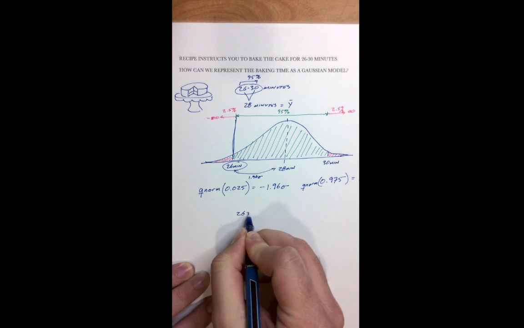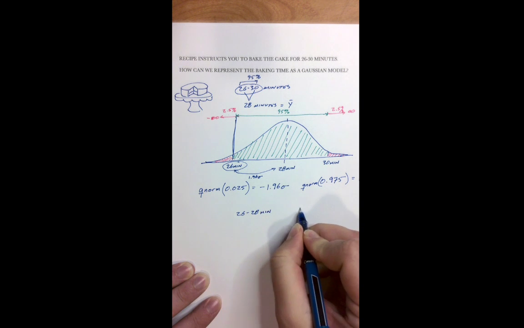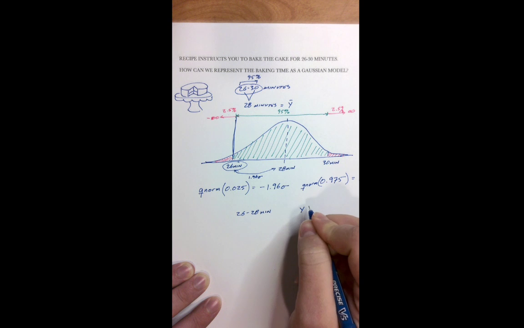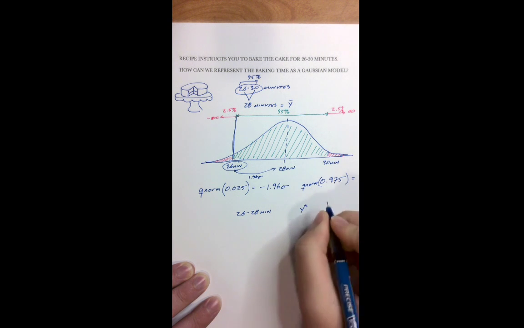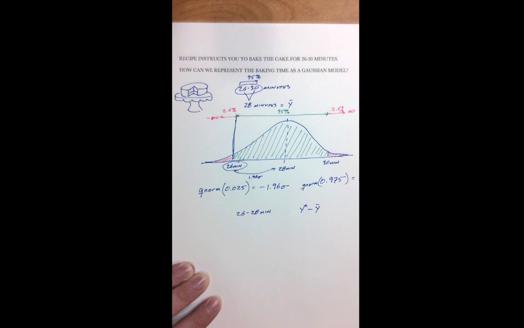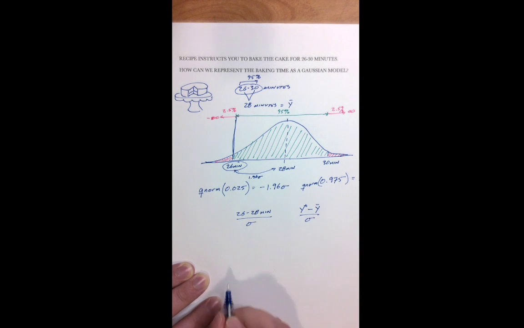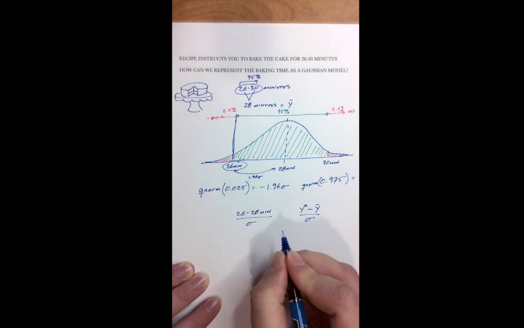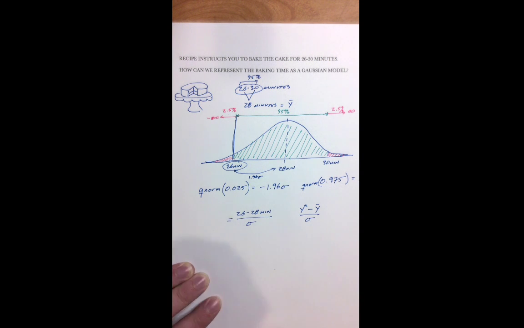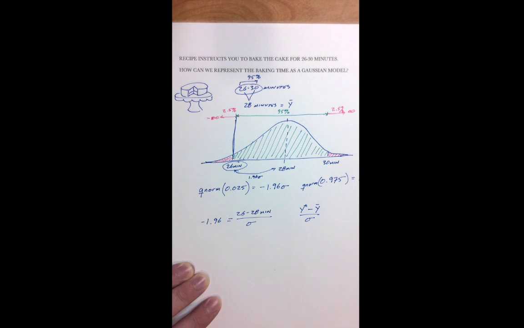So we take 26 minus 28 minutes. So this is our y star, our critical value, minus y bar, which is our best guess of the mean. And then we're going to divide that into units of standard deviations. And we know that in this case that equals negative 1.96.